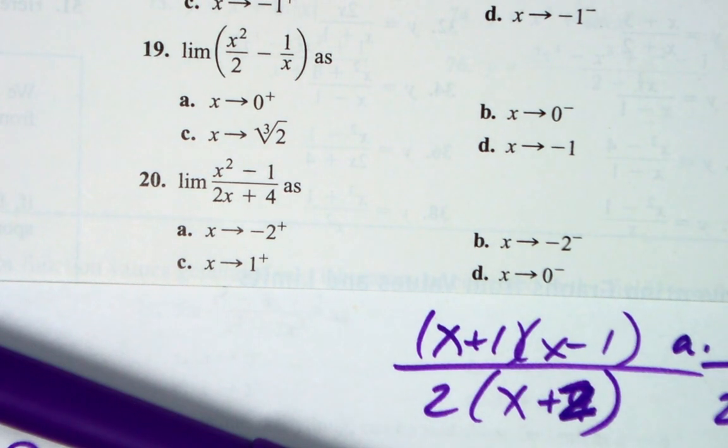Okay, D. Do D. And Willa can't answer this one, so somebody else is going to have to type up on this one.